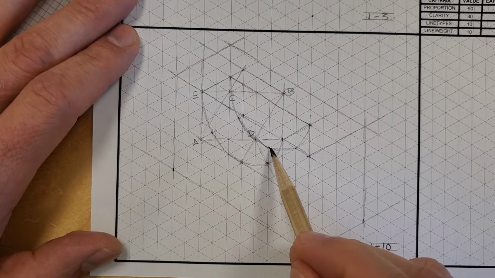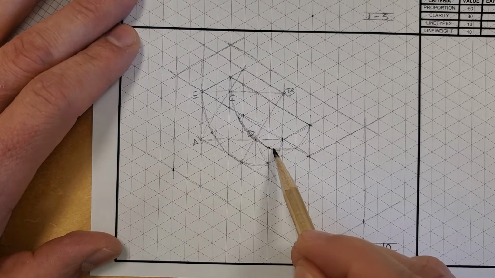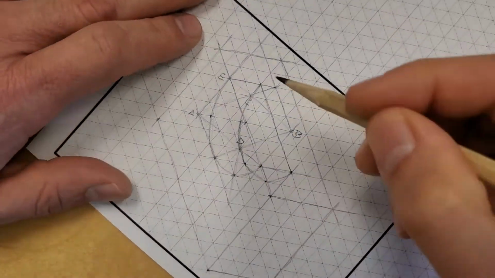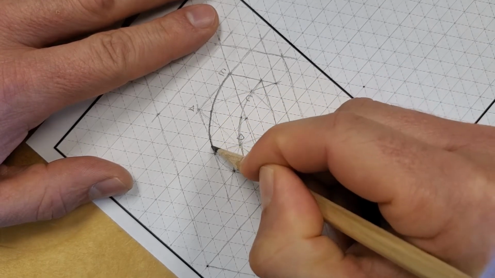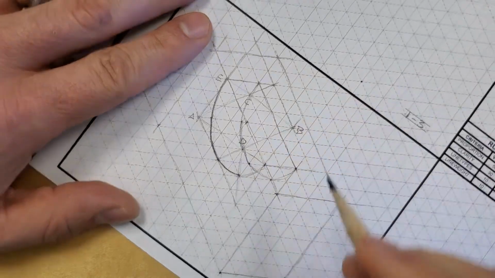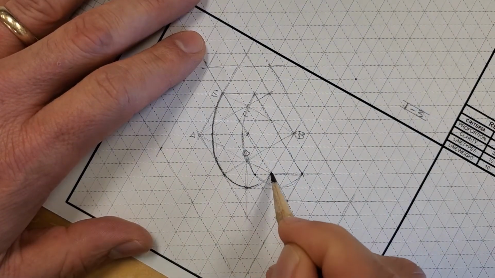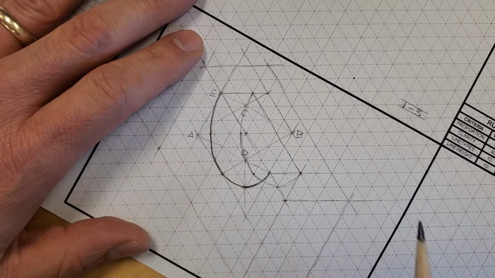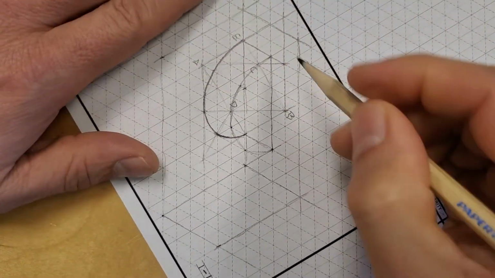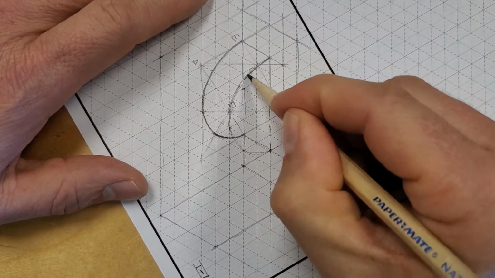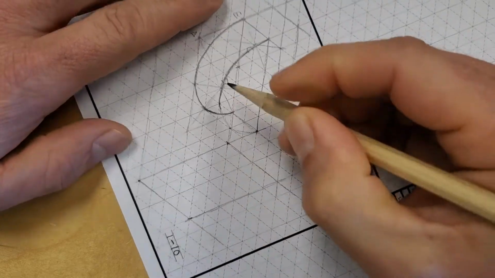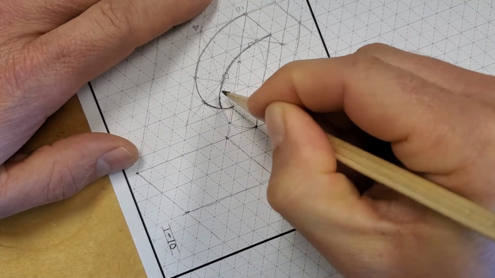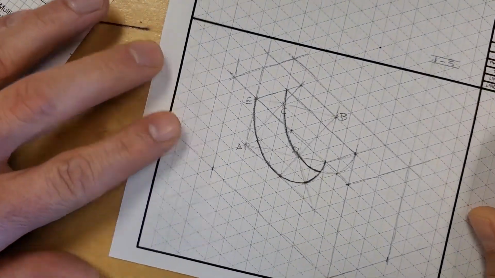But the reason why I drew this arc and located that point is so that I could get this line fairly accurate in that location, that part of the arc. So I'm going to go ahead and darken my arc. Okay, and then likewise darken the other arc. And there they are darkened.